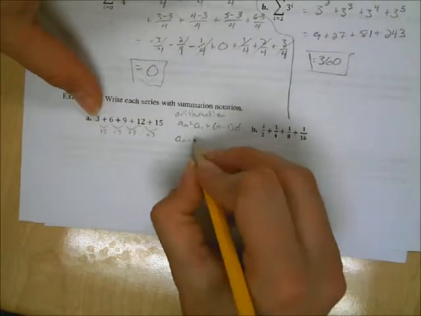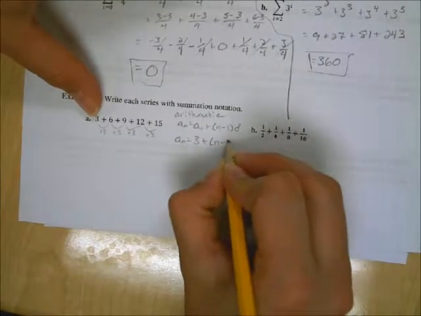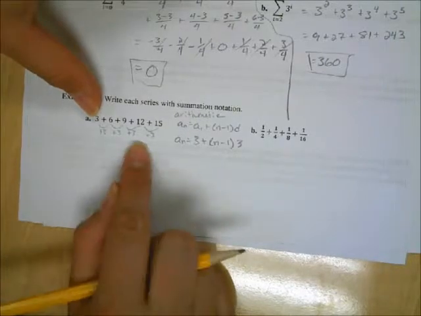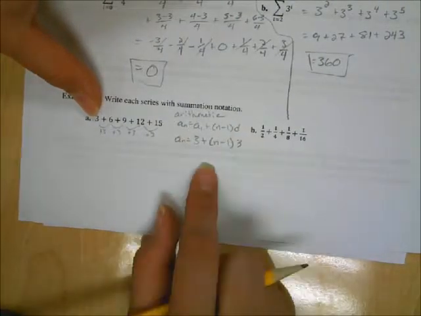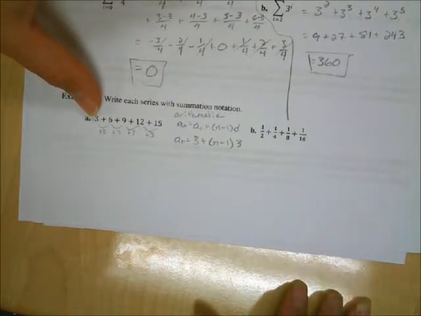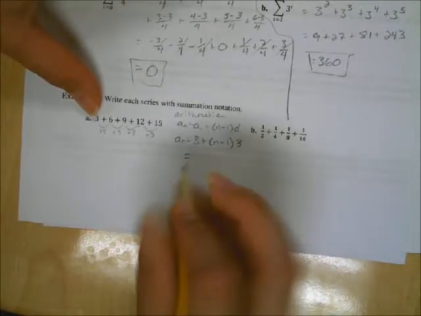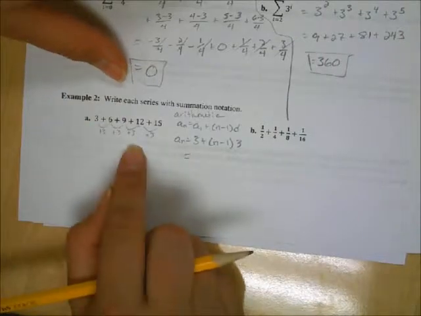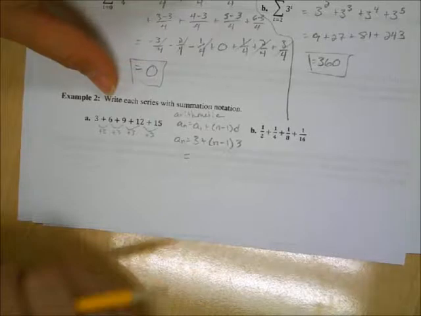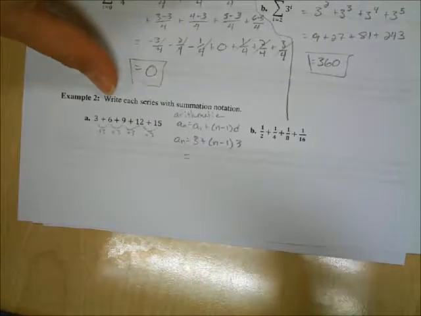Now some of you may be able to look at this and see exactly what the general term is going to be without having to fill in the formula. That's fine. In this section you do not have to use the formula. You can go straight to writing an equation. If you know that since it's jumping by 3 and it starts with 3, then it's just going to be 3n, you can go there.